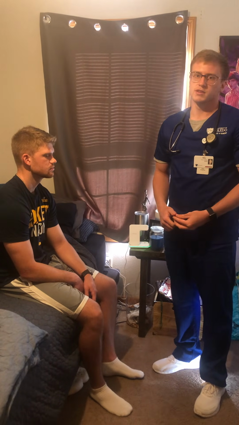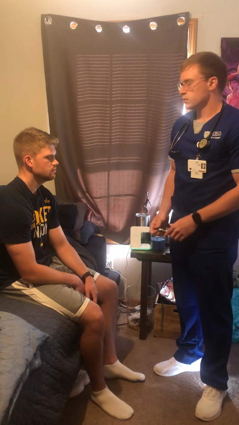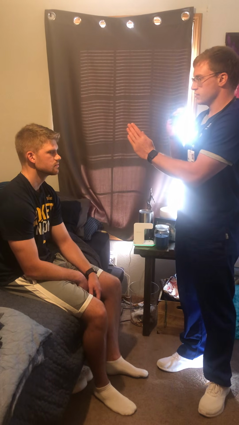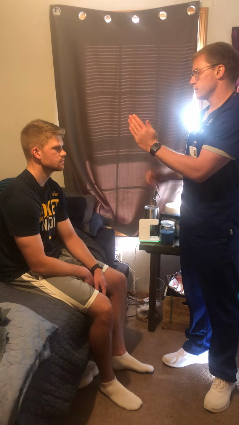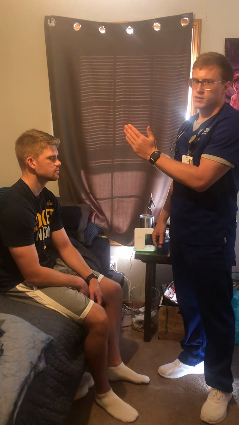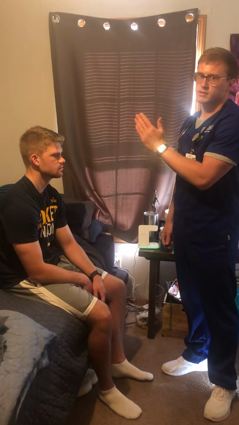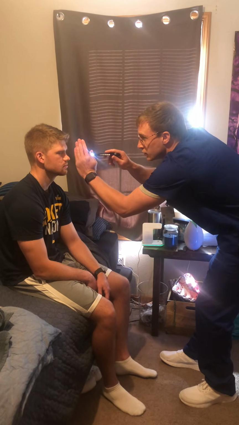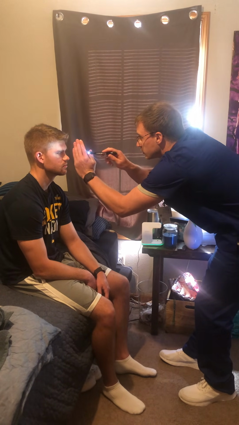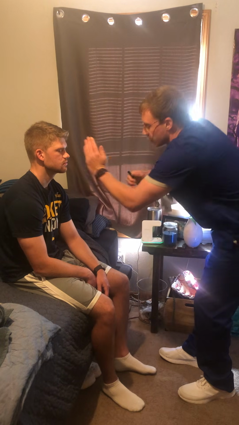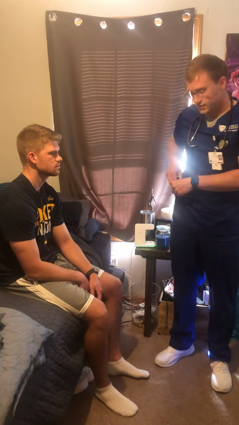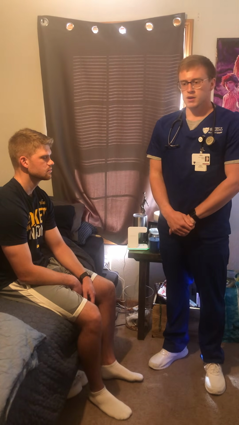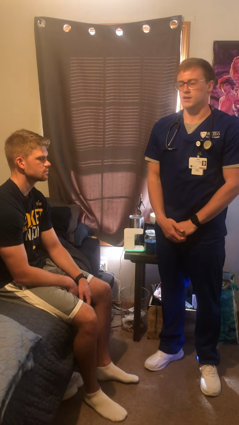The next thing we're going to do is a direct and indirect light test. So Braden, I'm going to have you just look straight ahead. I'm going to shine bright light directly into both eyes. First time I'm going to look directly at the eye that I'm shining it on for constriction, and then for indirect I will check the opposite eye for constriction. Alright, so on both direct and indirect light tests, we see constriction of the pupils, both the one that I'm shining the light into and the opposite eye.